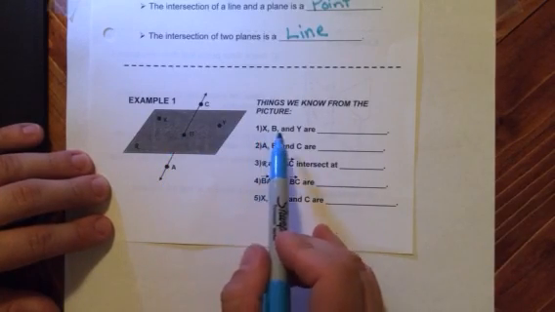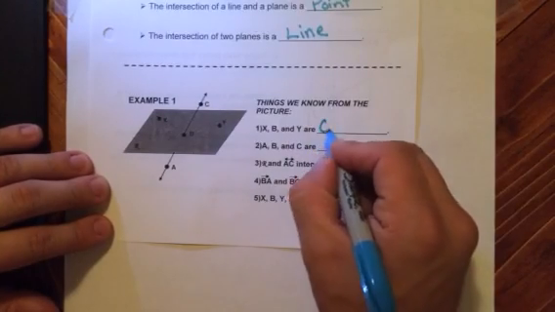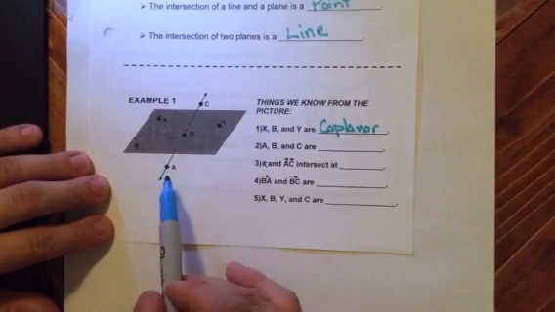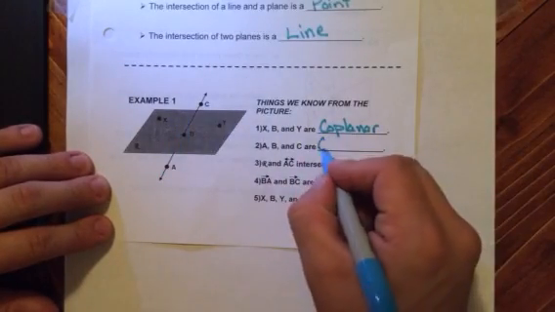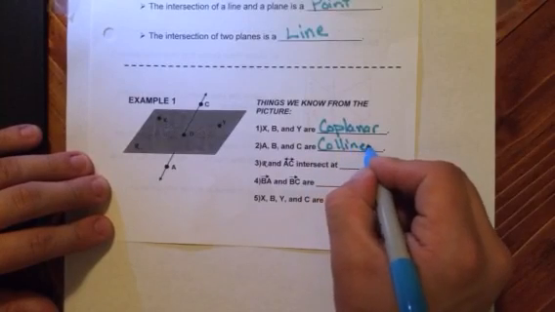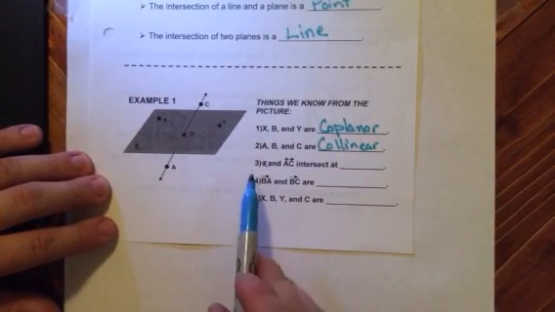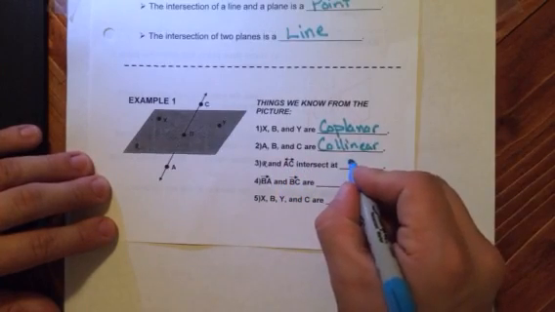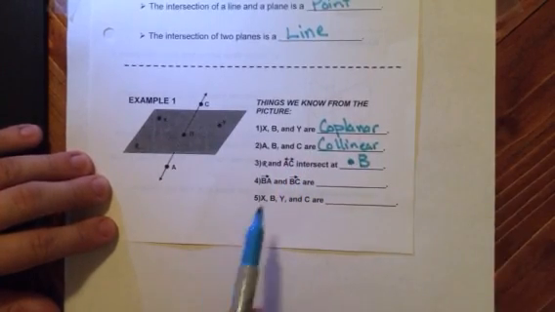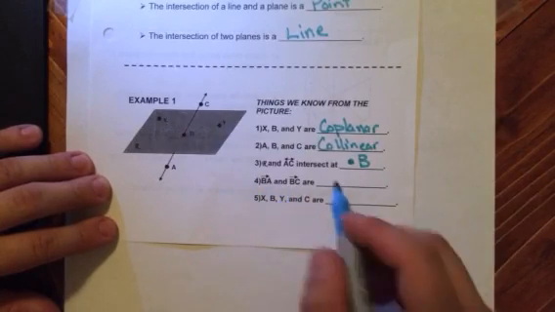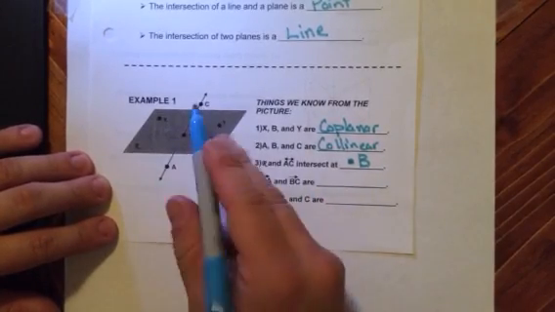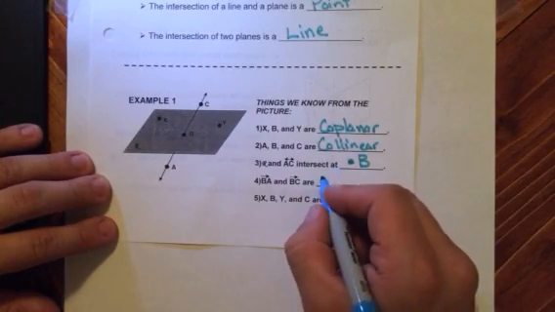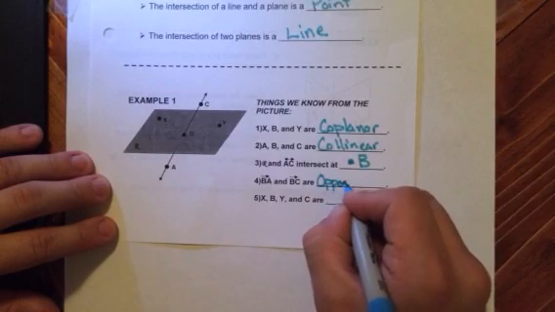So I would say that X, B, and Y are coplanar. I could say that A, B, and C are collinear because they lie on the same line. Plane R and line AC intersect at point B. Ray AB and ray BC, notice the same endpoint, creating a line because they're going in opposite directions, are opposite rays.